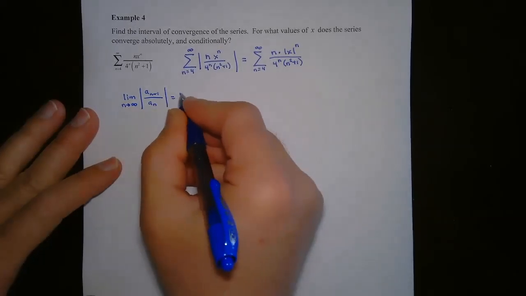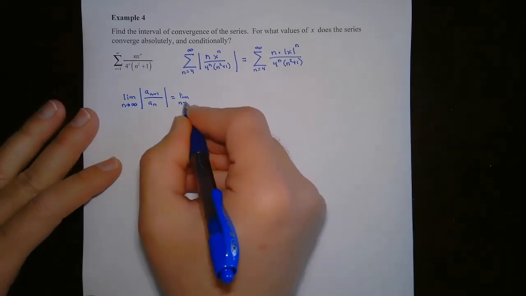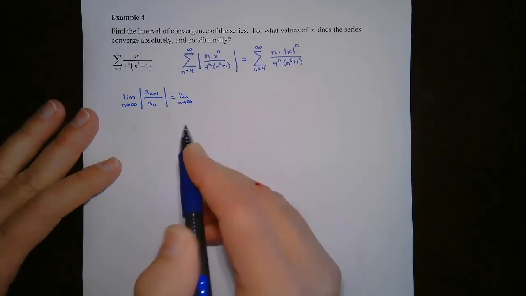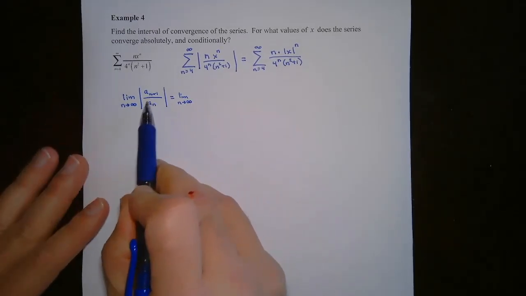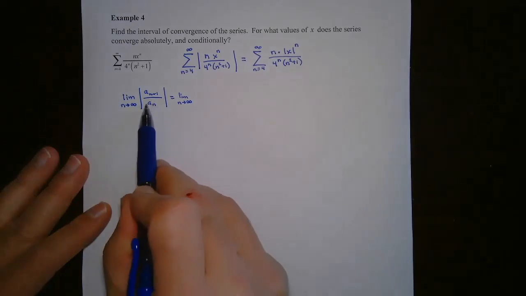That's equal to the limit as n approaches infinity of, really, a product with the reciprocal of a sub n.